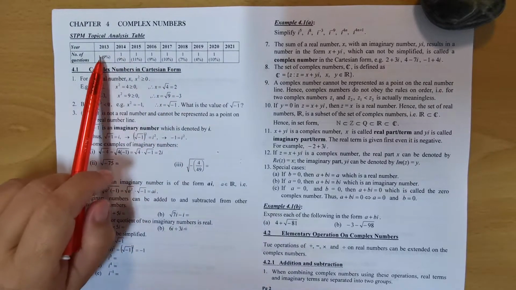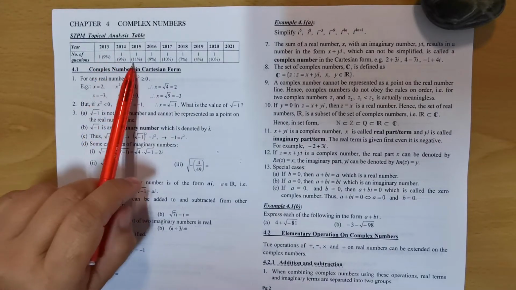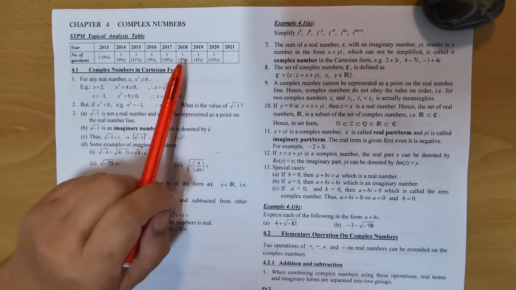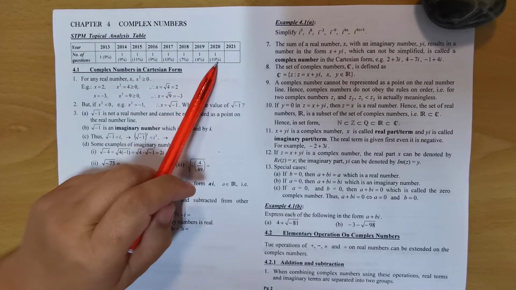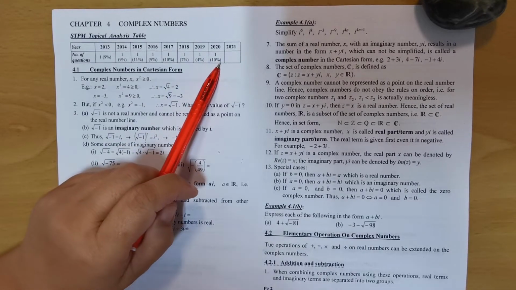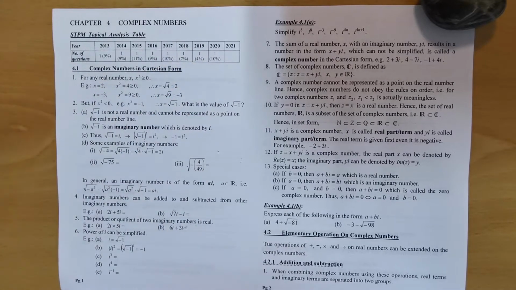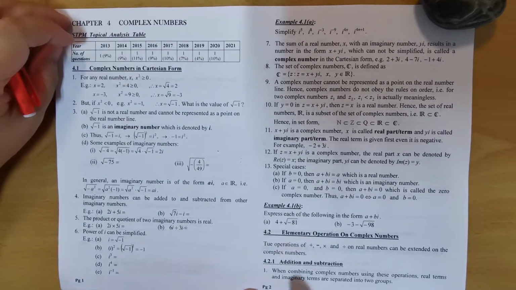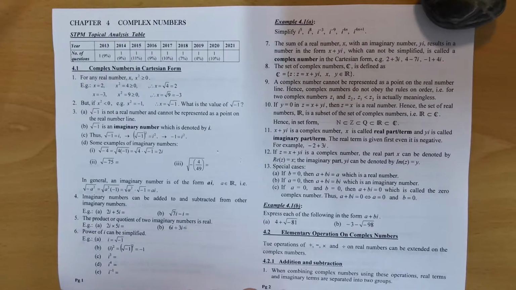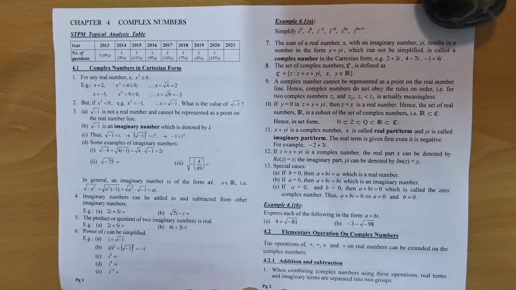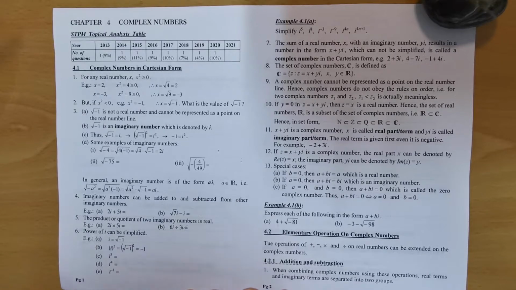The marks will be between 9, 11, 10, or 7. In 2019, only 4 marks, and then last year, 10 marks. So it is one of the easy topics, same as chapter 3 matrices. Chapter 3 and chapter 4 you should score, because they are not too complicated. Okay, so let's start.